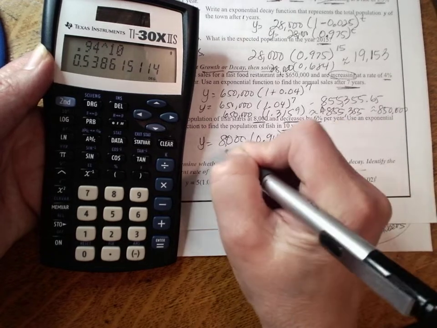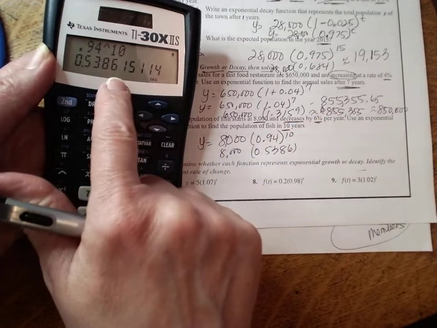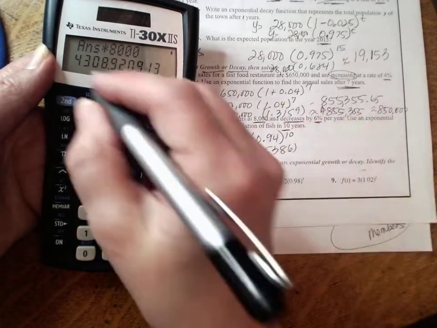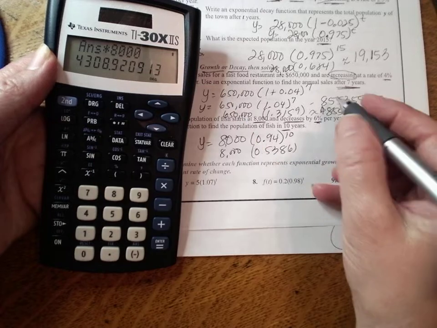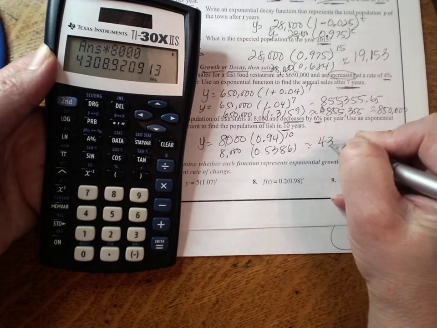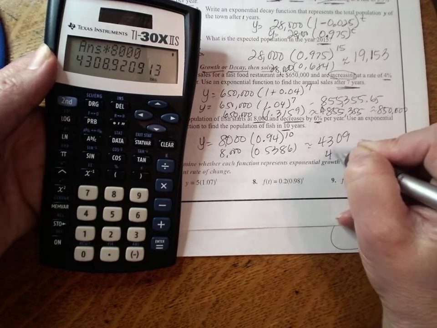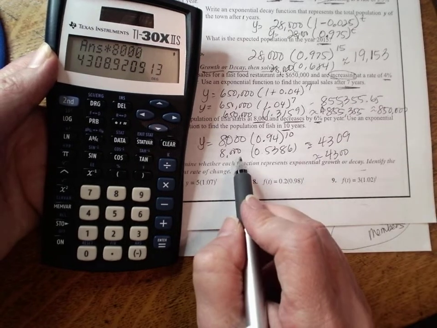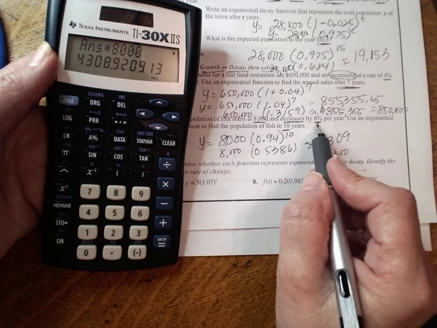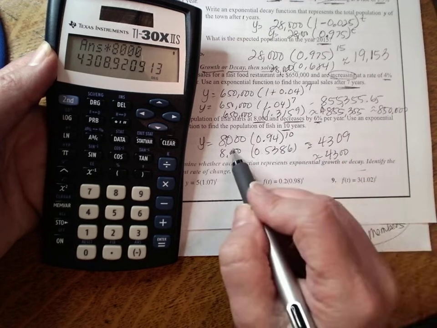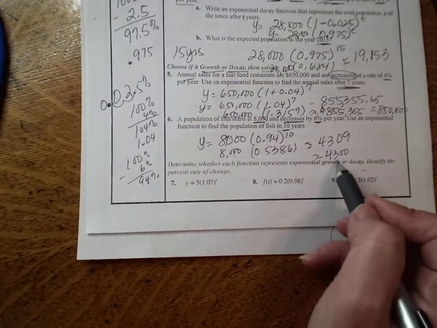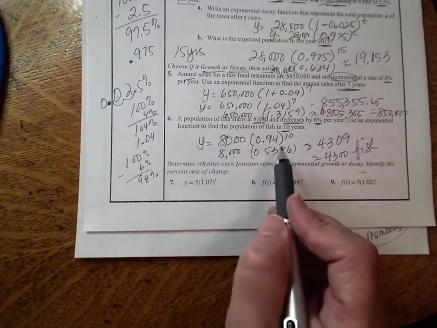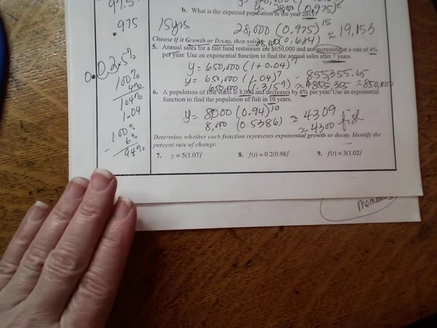0.5386 or whatever, however you want to do it. Times 8,000. I'm leaving it in my calculator to be more exact. So about 4,300. So you can do 4,309 fish. You can do 4,300, about 4,000 fish. So it's almost gone down in half. Look at that. 6% per year for 10 years, it's almost decreased by half by the time those 10 years are up. Okay, so we're talking about fish, so that's how many fish are left in wherever this is. A pond, a lake, whatever.